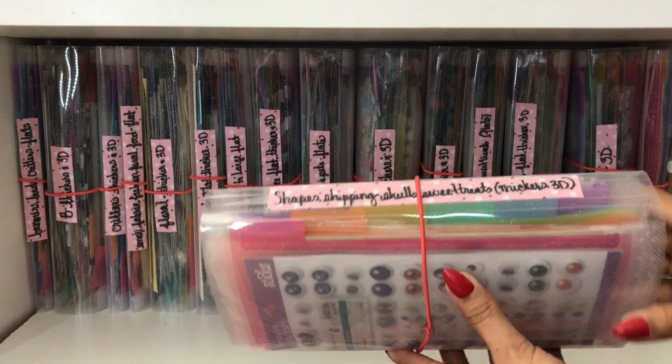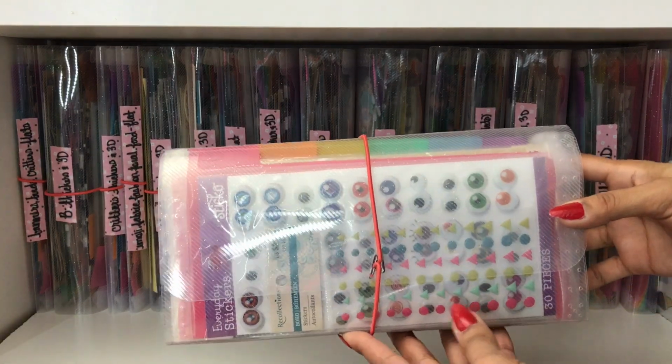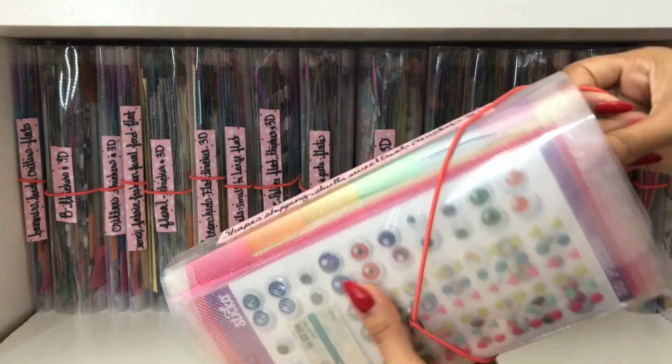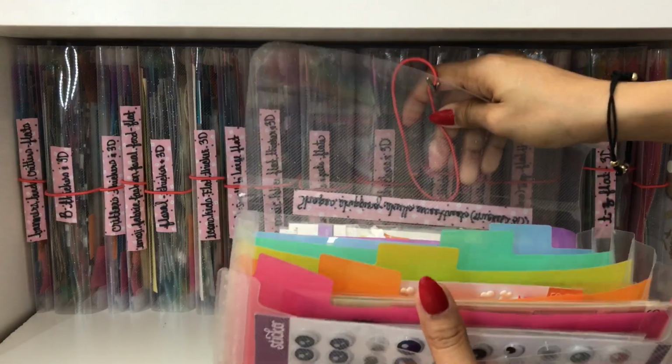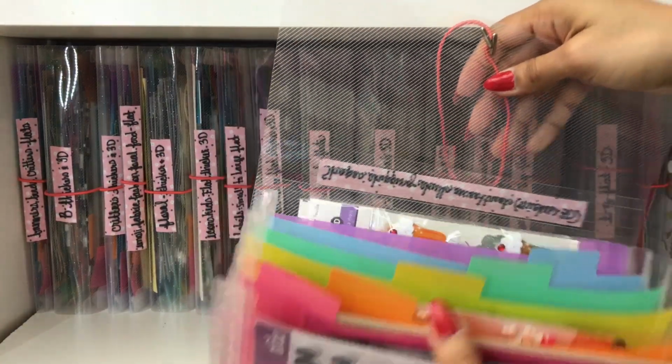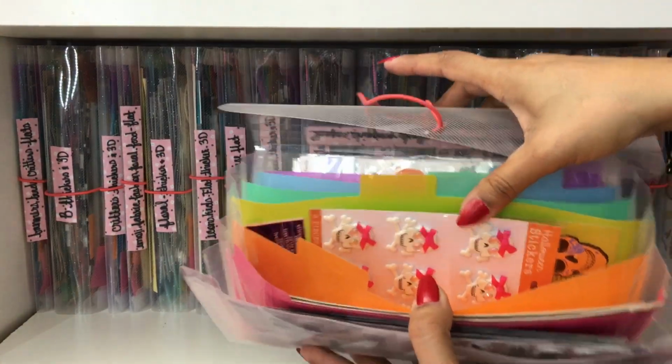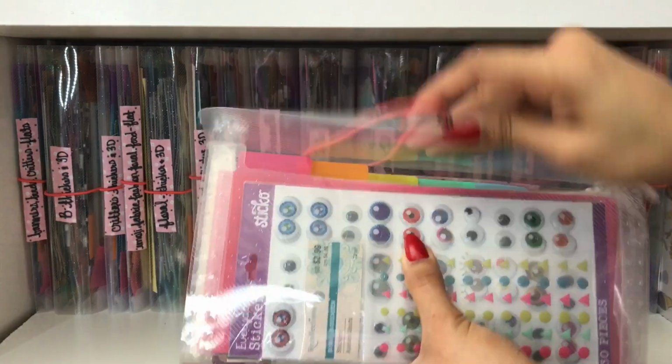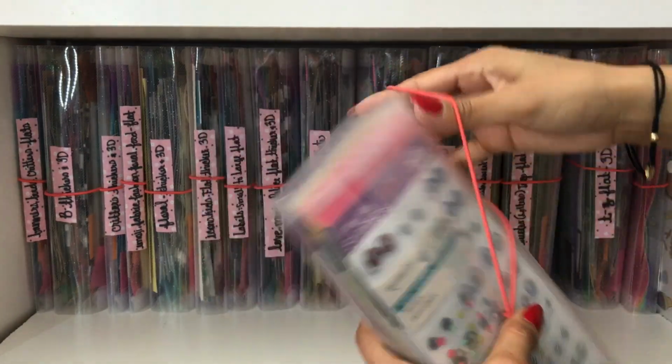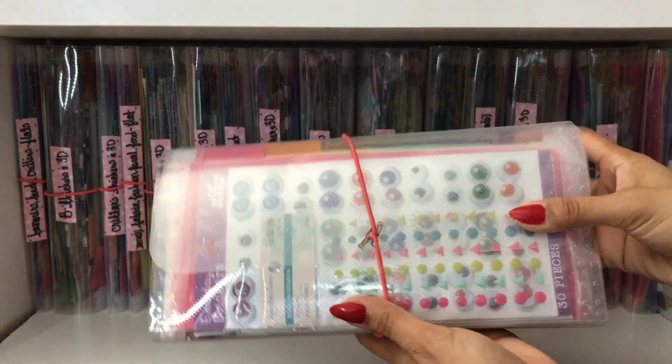But what I love is look at the colors in this pouch. It is so adorable. I love them. Very, very nice and clean. And as you can see, I did keep the packaging on some, but I only kept the packaging on the ones that didn't have so many in quantity. So that's a look at the inside.